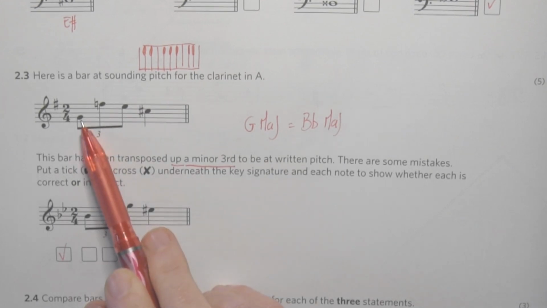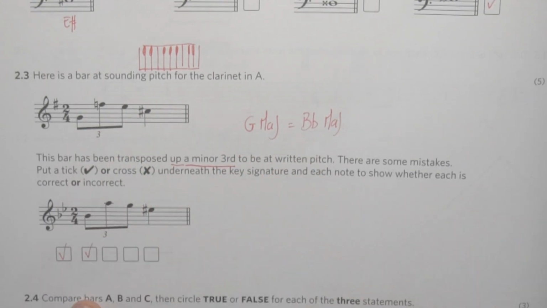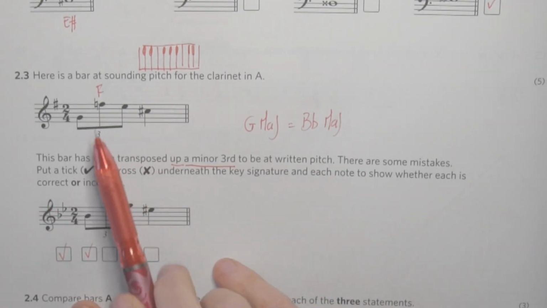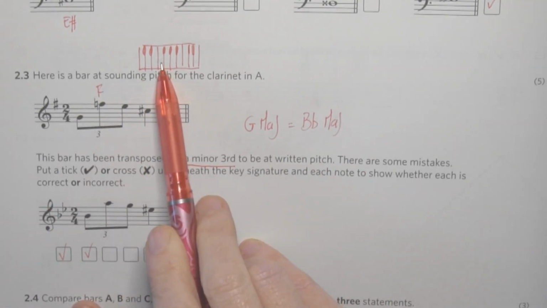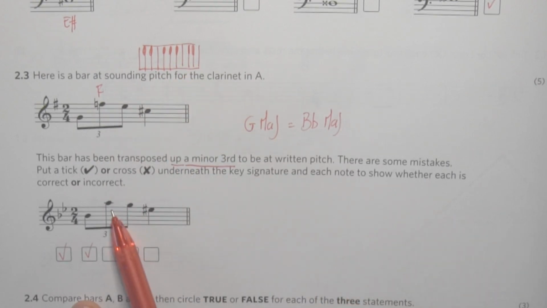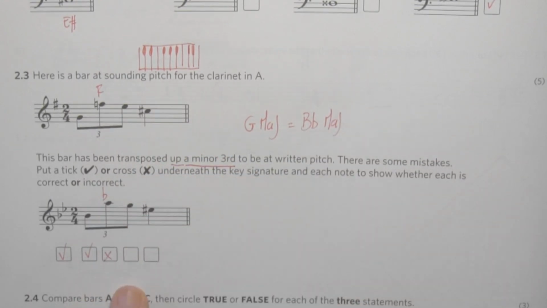The next note is G. We're so lucky, we've done it already. It should be B flat. It is B flat. Perfect. The next note is Fa, and you need to really write the names of the notes, otherwise you confuse yourself with sharps or flats or whatever. Fa plus a minor third, 1, 2, and 3, A flat. This A is not flat, so this should be flat and is incorrect.